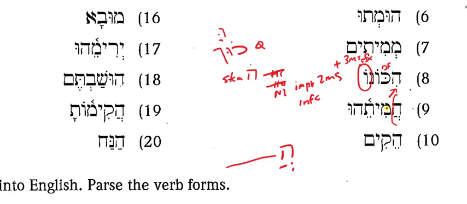Then I've got a hifil, hofal, or nifal possibility. If this mem is the first root letter, the next root letter I have is a tav, then there's a kirik yod in between those. So I have possibly a root with a mem and a tav, and a kirik yod in the middle with a possible hifil, hofal, or nifal stem.